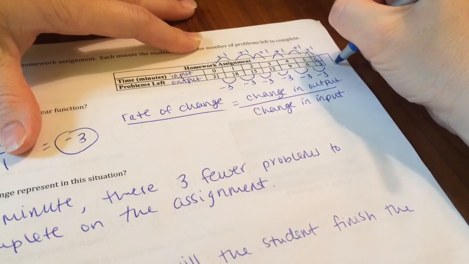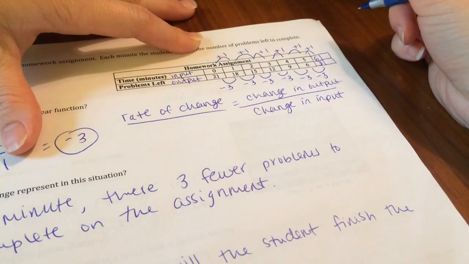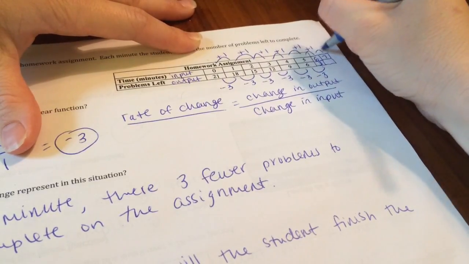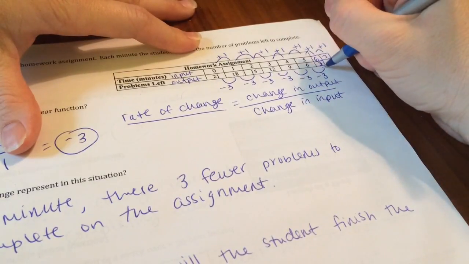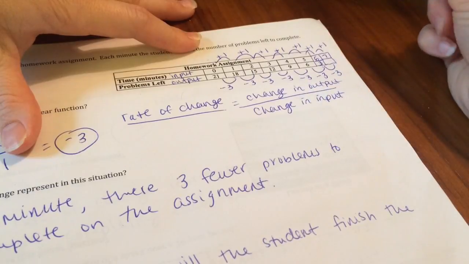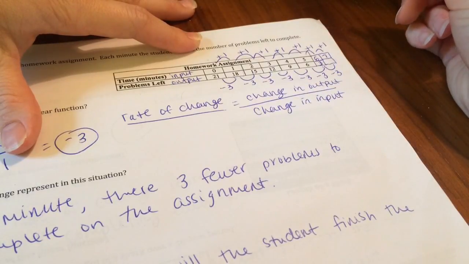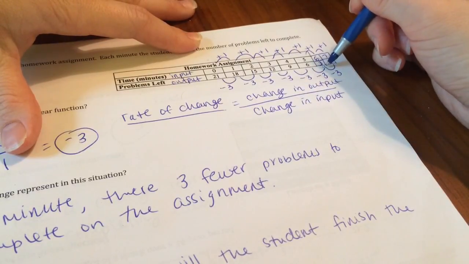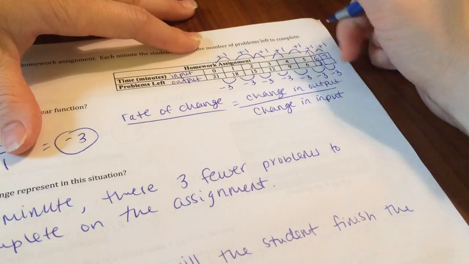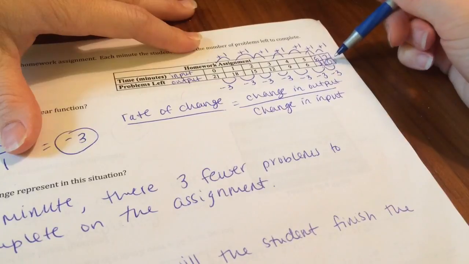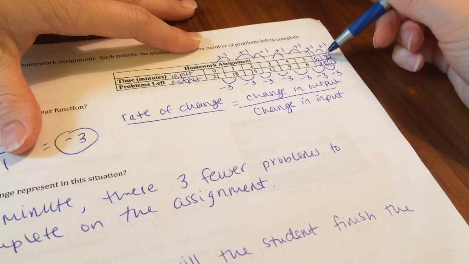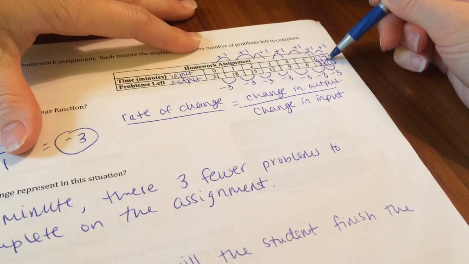All right, we're not down to 0 yet. Let's extend the table again. At 7 minutes, if you were to add another minute on, then our change in output is -3. Well, if he has 3 problems and -3 is the change, then it would be down to 0. So here, when we have 0 problems to complete, it's going to have been 7 minutes that passed.